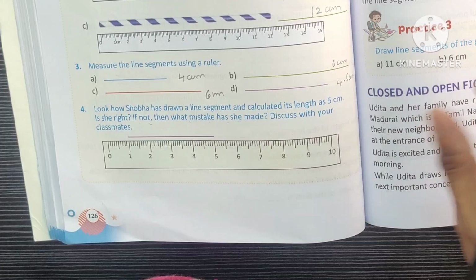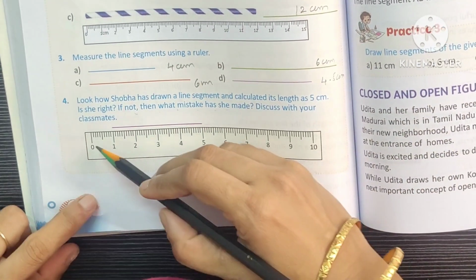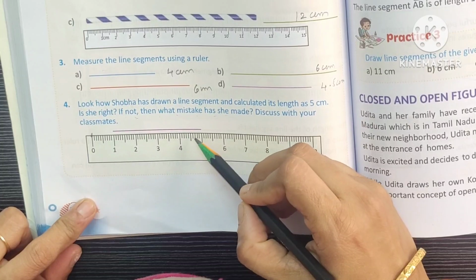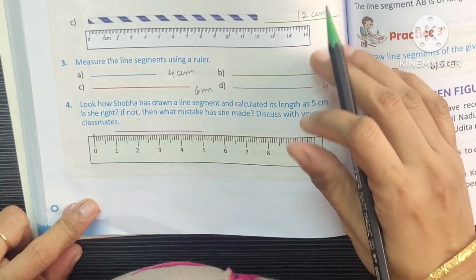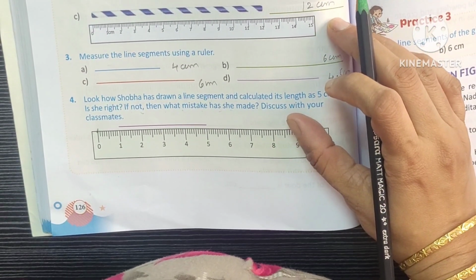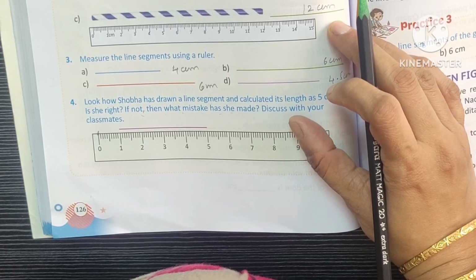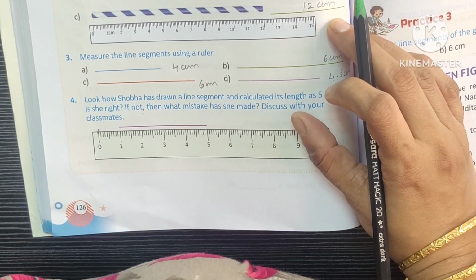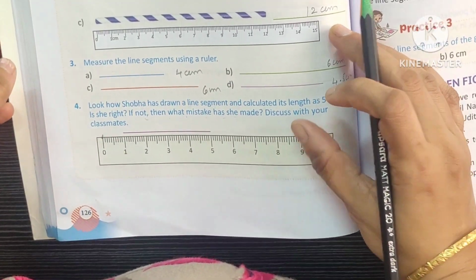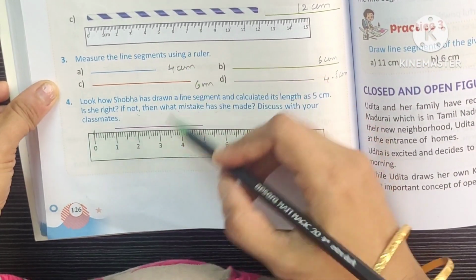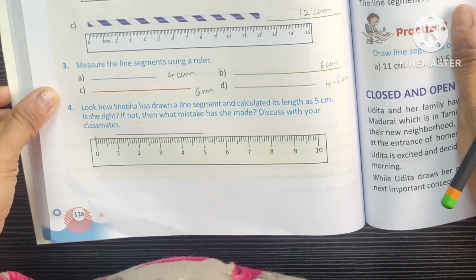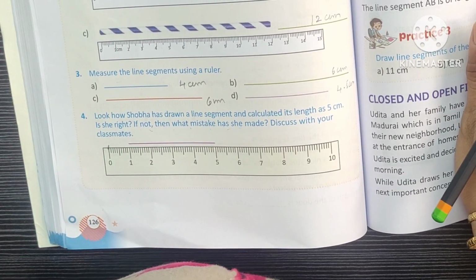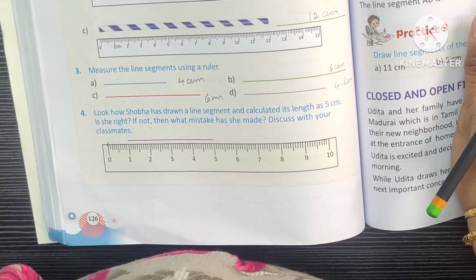Because when we measure a line, it will start from 0. We measure the length from 0. She has to calculate the distance from 0 centimeter on the ruler, not in the middle. Okay. So this is about measuring the line segment.